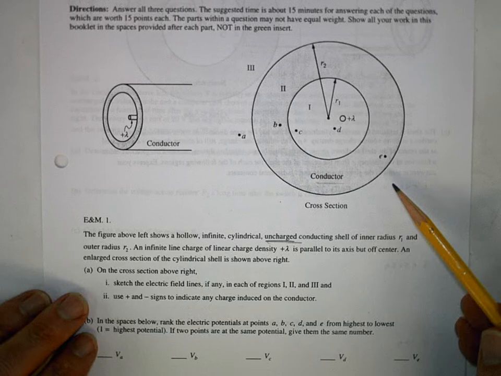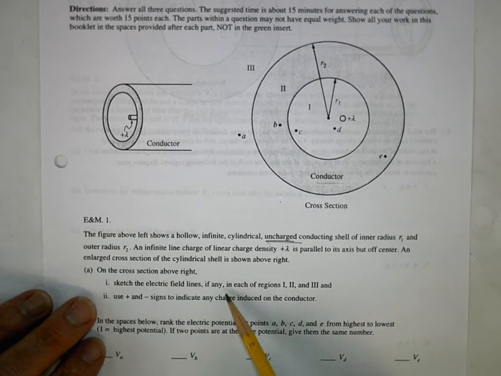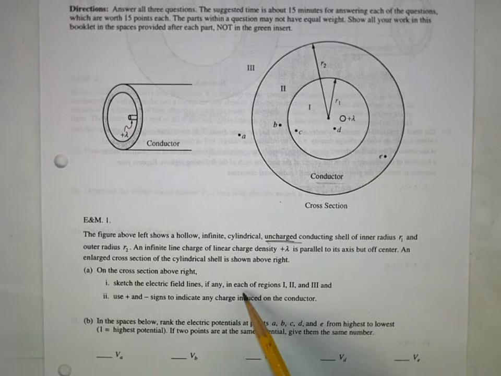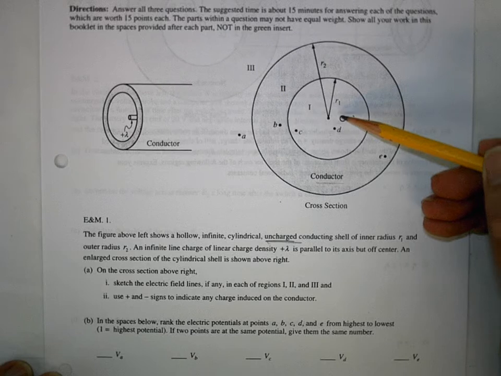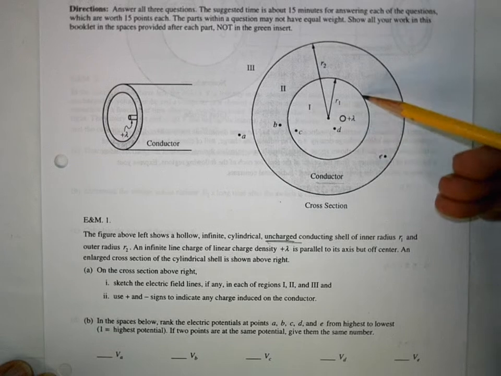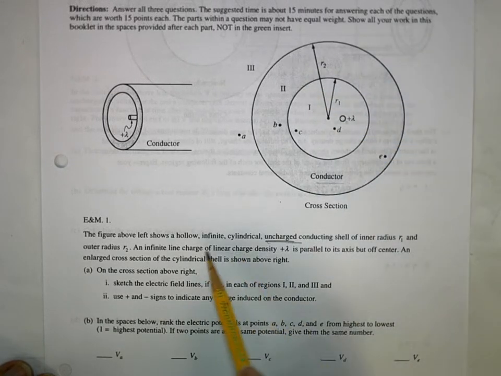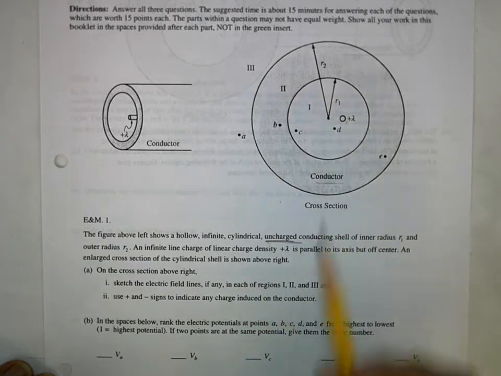Okay, so on the cross section above right, I sketch the electric field lines, if any, in each region, 1, 2, and 3, and then use plus and minus signs to indicate any charge induced on the conductor. So think about this. We've got this conductor, but it's off center. It's obviously closer to this side of the conductor than this. So this infinite line charge, this lambda, has positive charge on it.